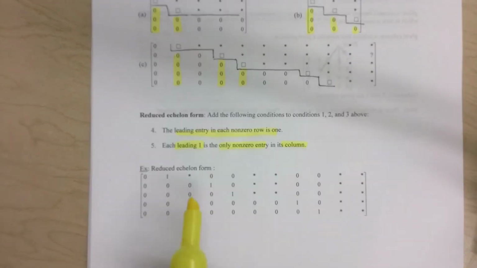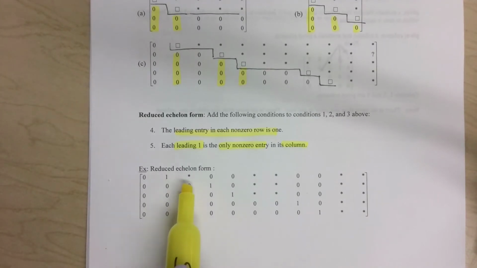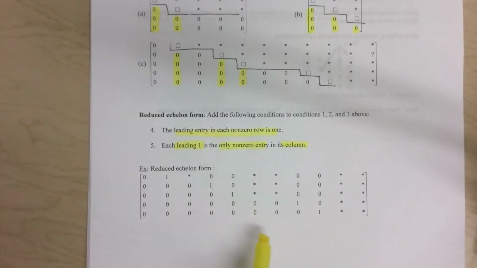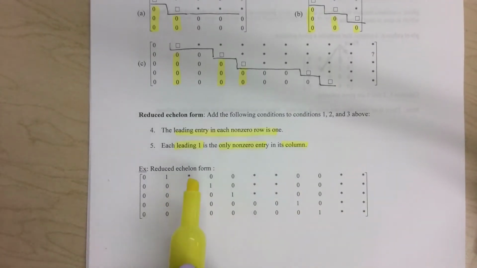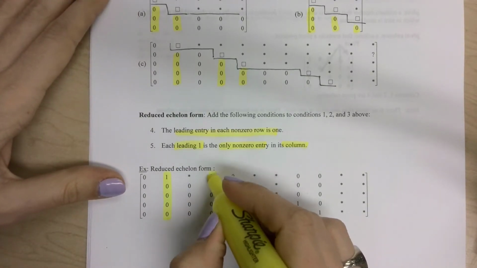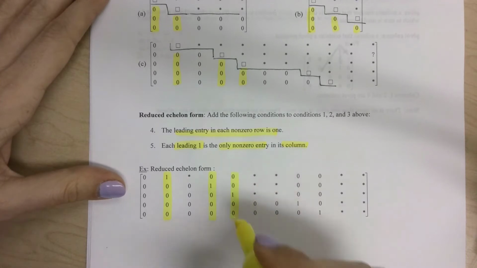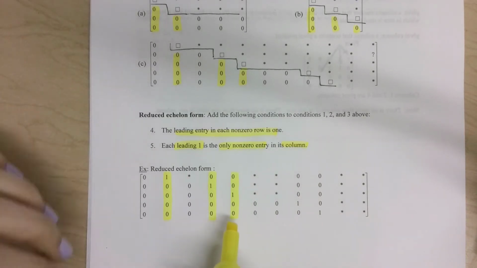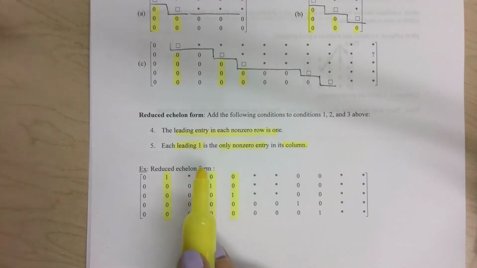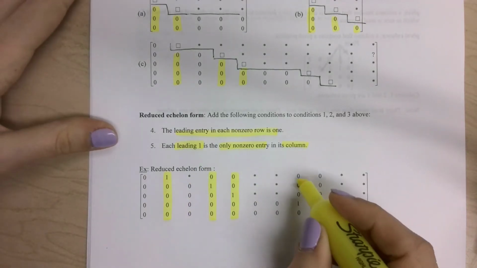It doesn't necessarily mean that that leading one is the only non-zero entry in the whole row. That's because we could have infinitely many solutions for some of these systems of equations. But it has to be that for this entire column, above and below, this is the only time that this variable appears if it was in reduced echelon form.